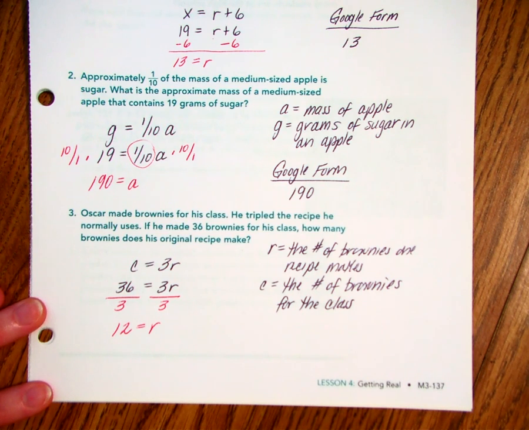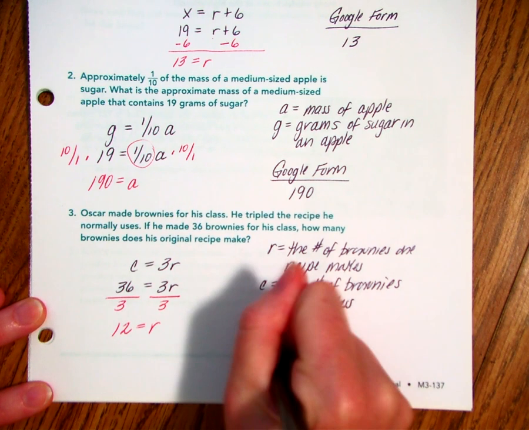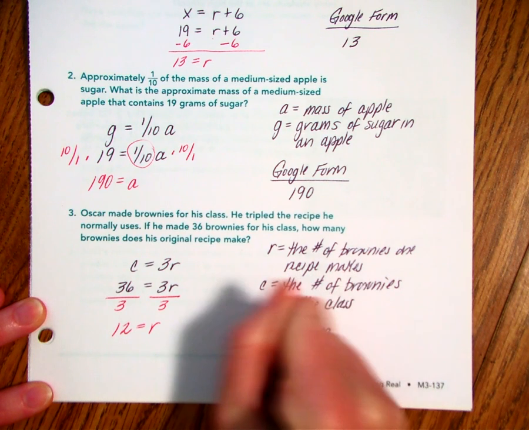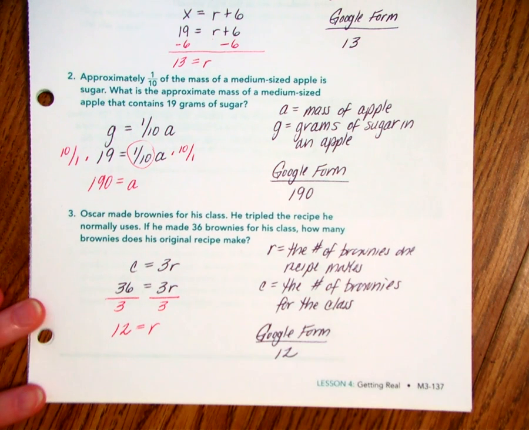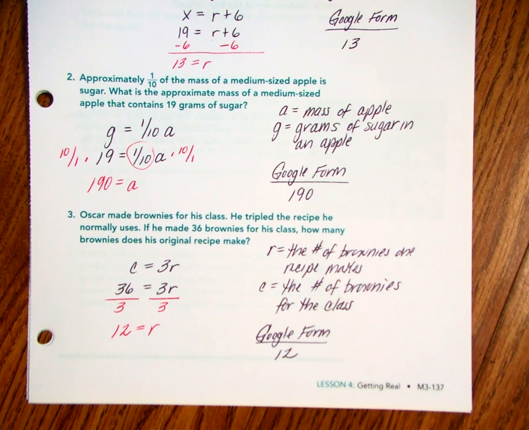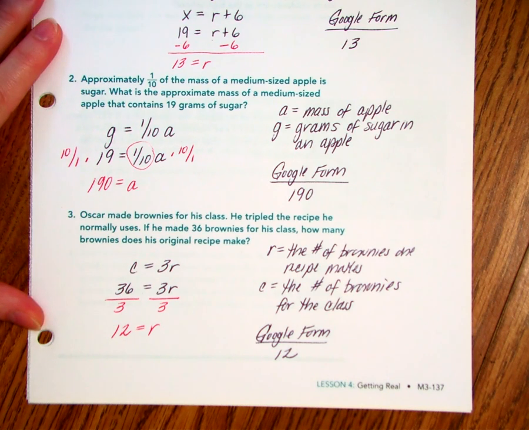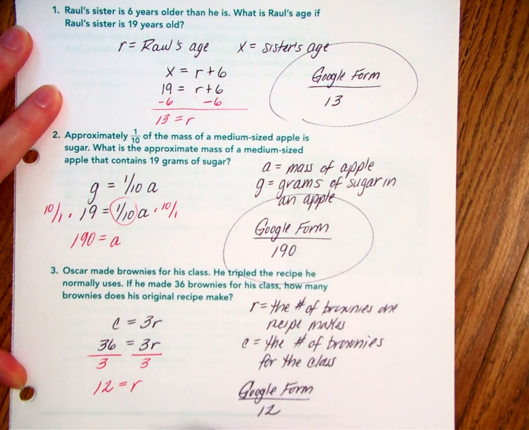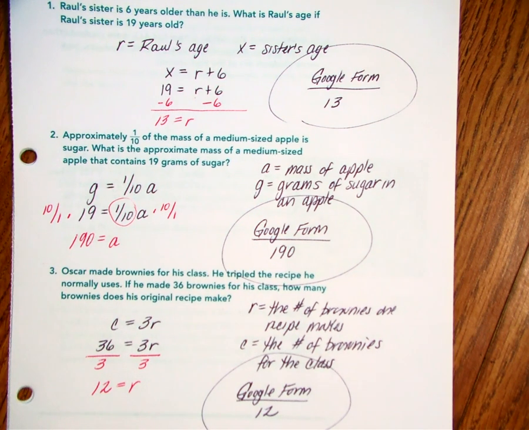So one recipe would make 12 brownies, 2 recipes would make 24 brownies, and 3 recipes would make 36 brownies for Oscar's class. In your Google form, your solution should say 12. Next.